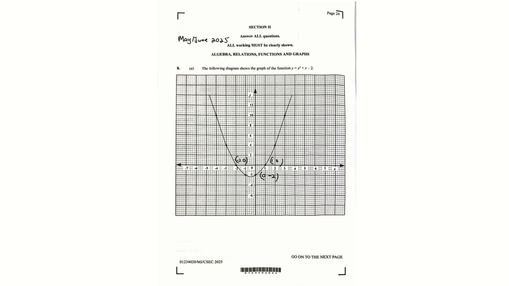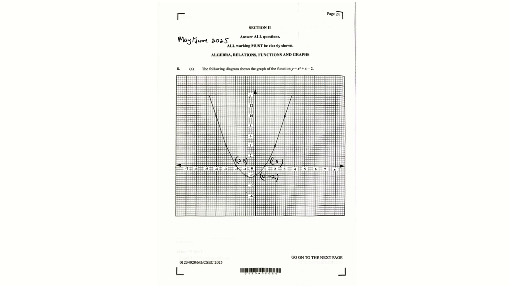For the minimum value there's a formula: x equals minus b over 2a, and whatever value you get, you substitute it into the equation, which gives you the minimum value.